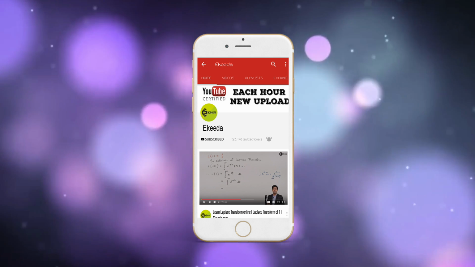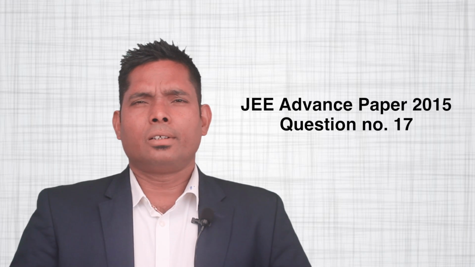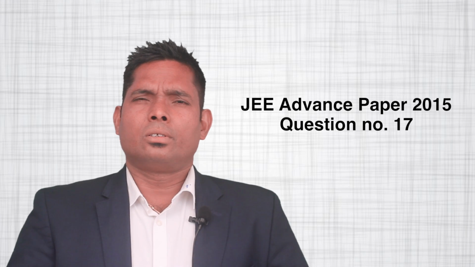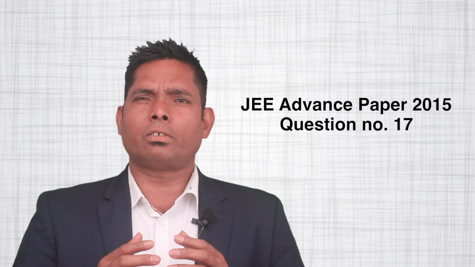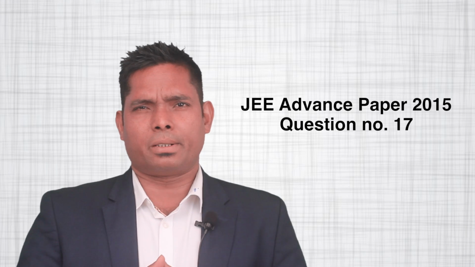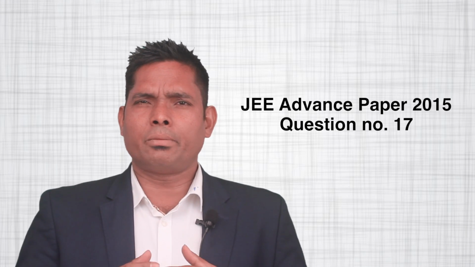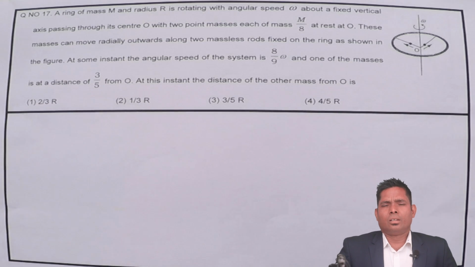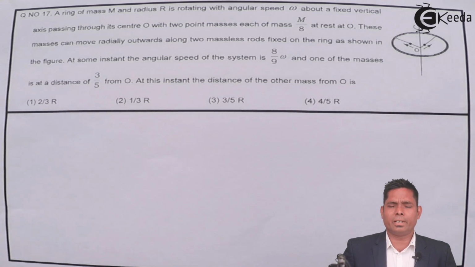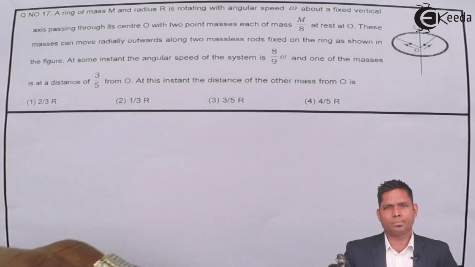Hello students, let us solve question number 17 of the 2015 JEE Advanced Physics paper. So let us start with question number 17.